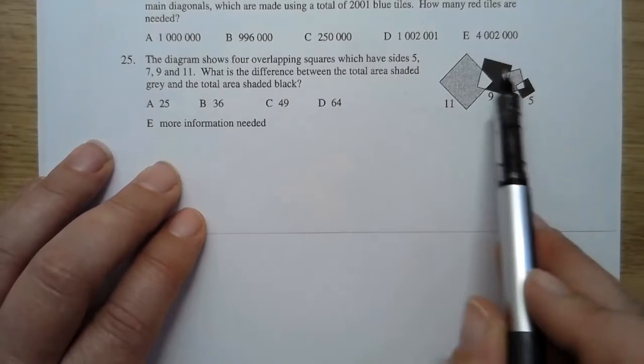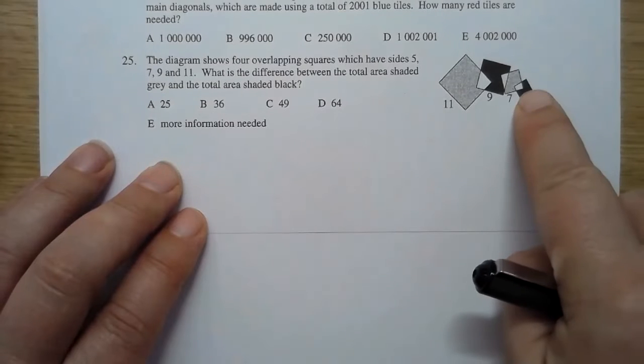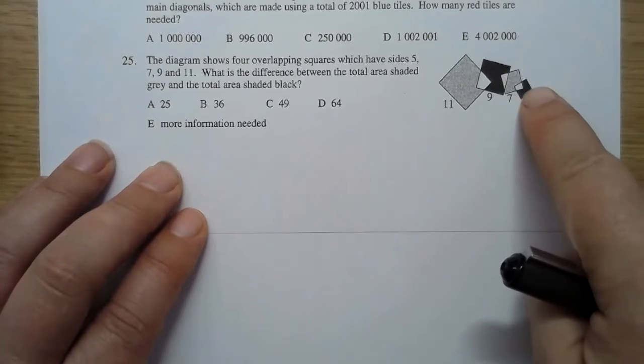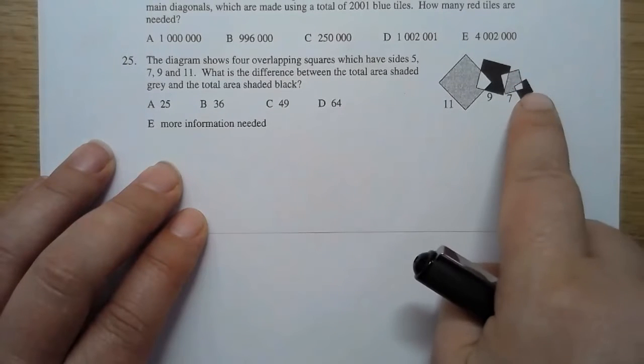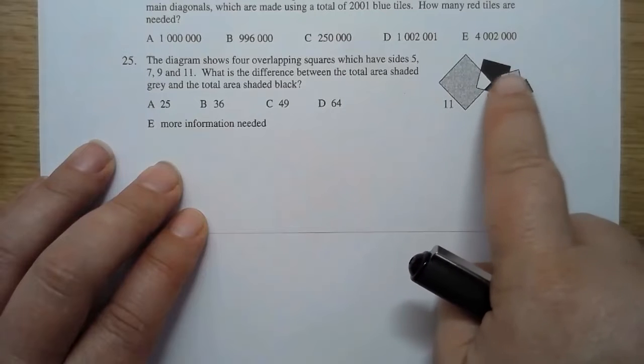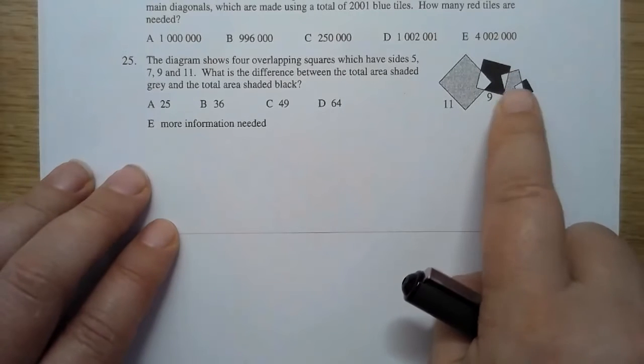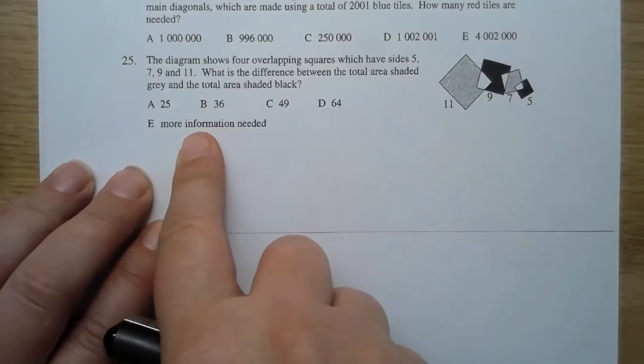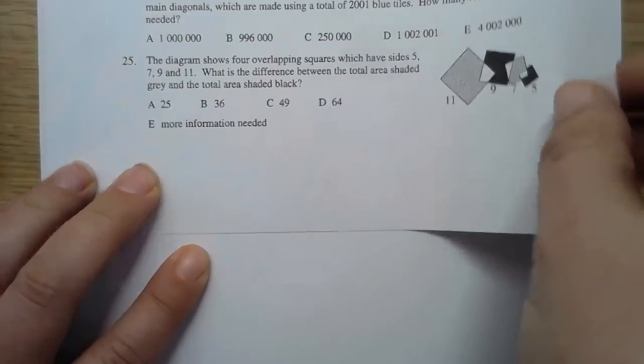Now, it doesn't look like we've got a lot of information. We could have these squares further on, less of the white, more of the white. We could mess them all around. However, the answer is not E. The answer is not E. So let me show you what it is.